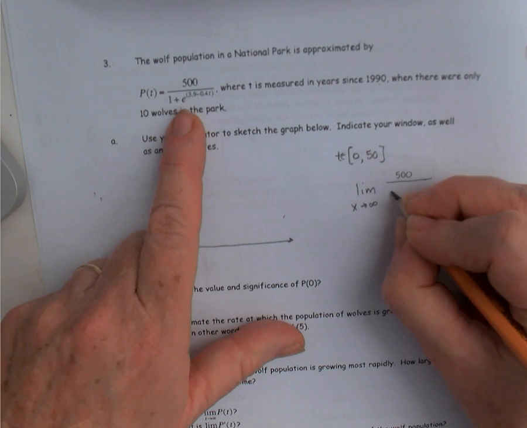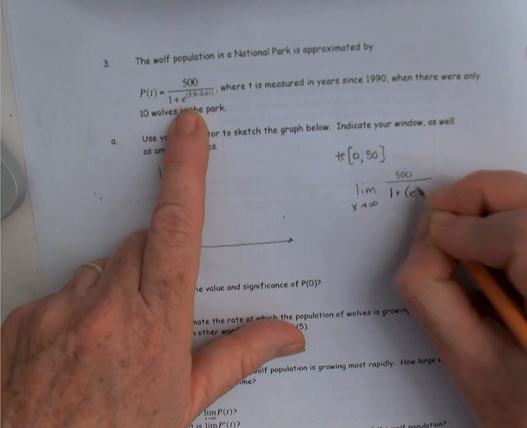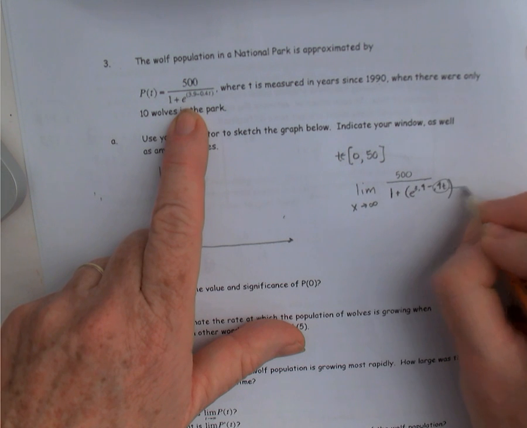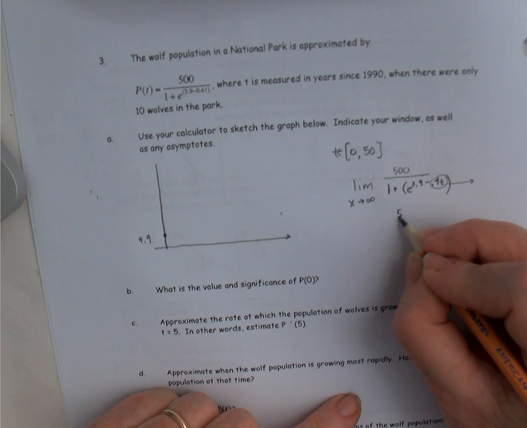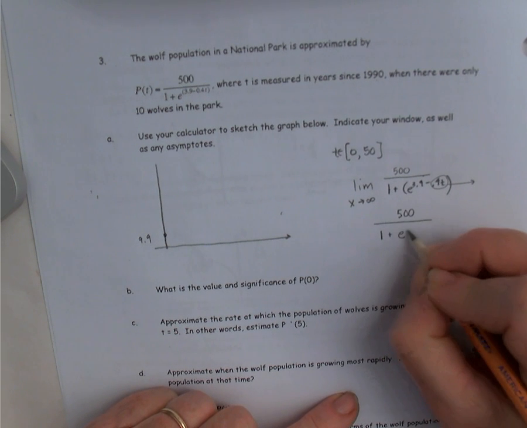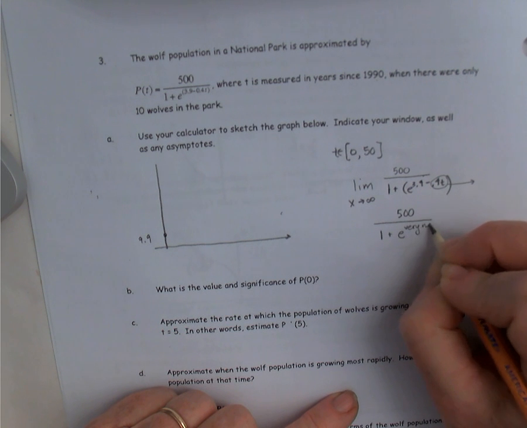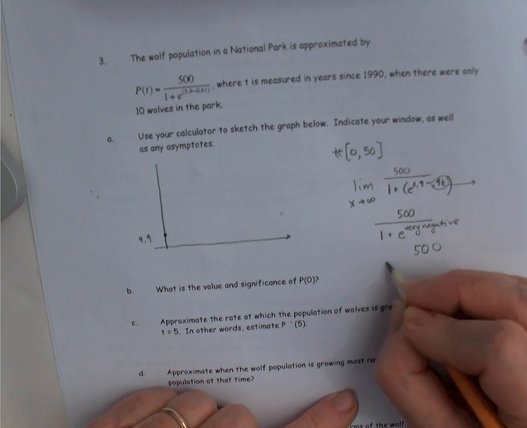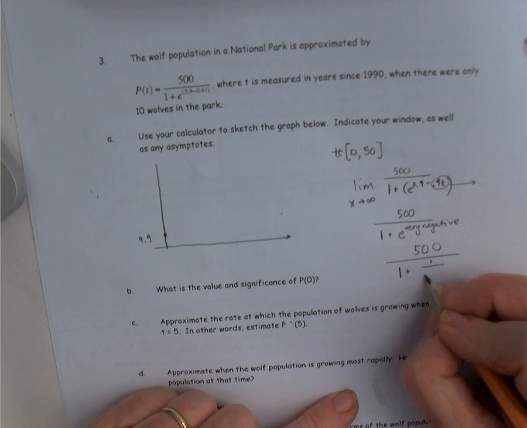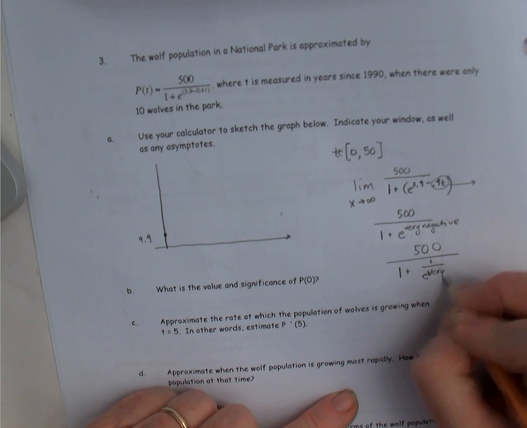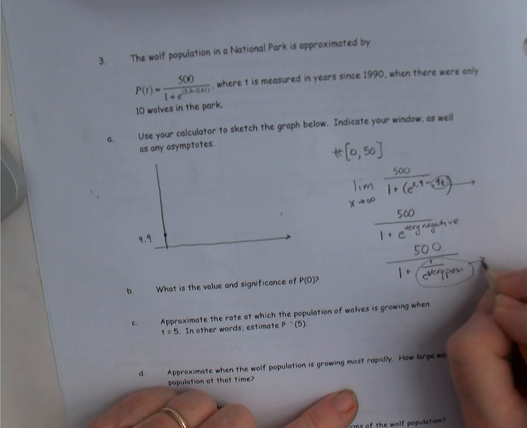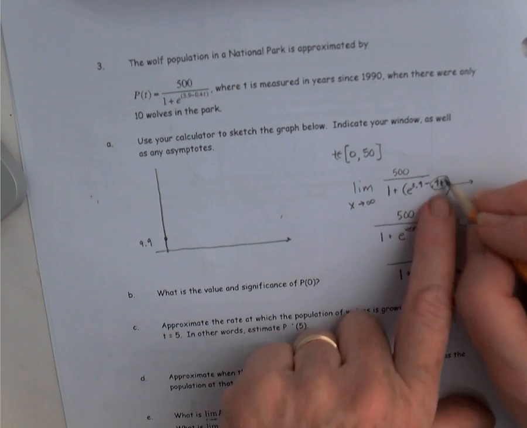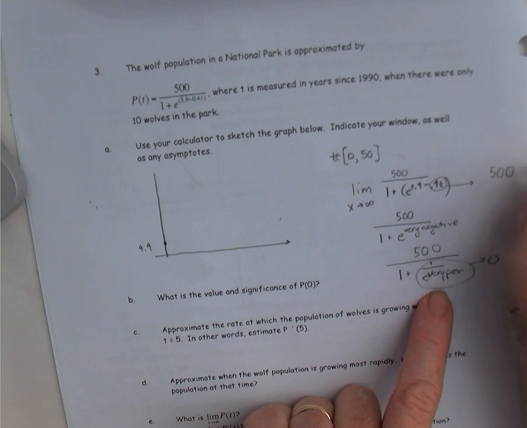So we're going to have 500 over 1 plus e to the 3.9 minus 0.4t. And what I know is that as x approaches infinity, this is going to get really big. So I'm going to end up with 500 over 1 plus e to some very negative number. And e to a negative number is 1 over e to a very positive number, so this is going to get closer to 0. So the limit as x approaches infinity of this whole thing, by doing a little exploratory work, is going to give me 500. That's a pretty big number.